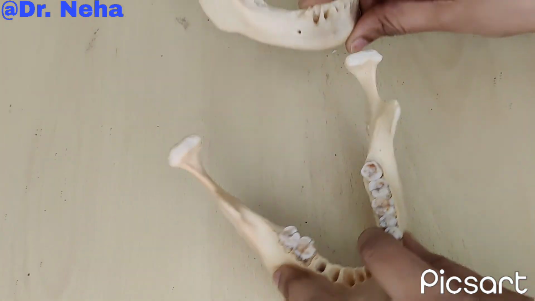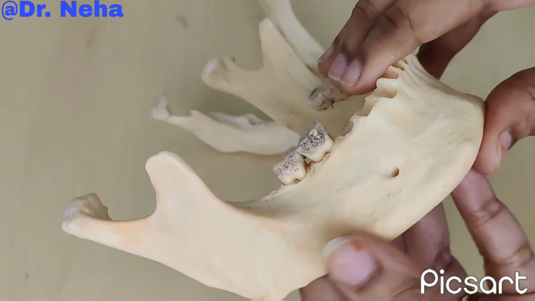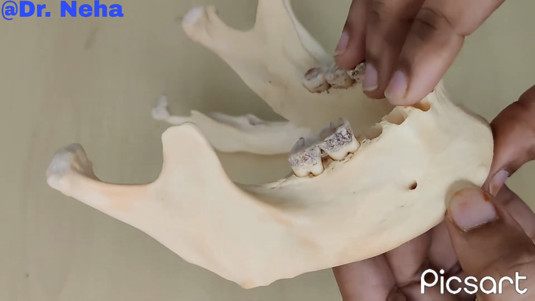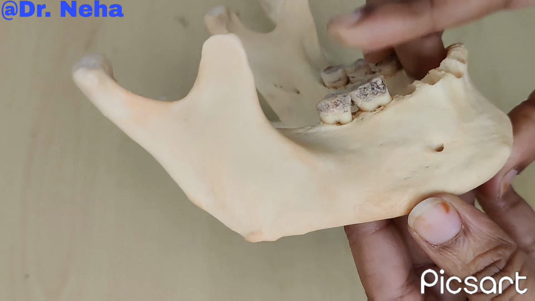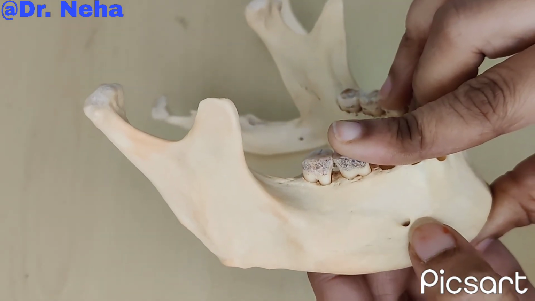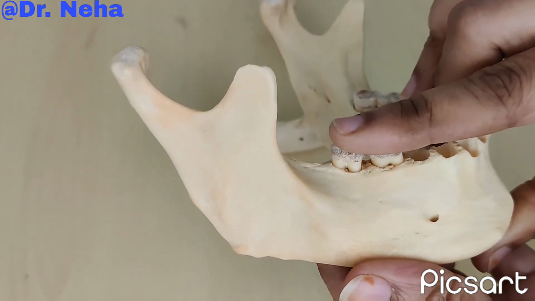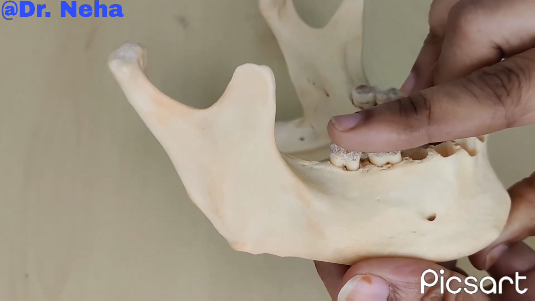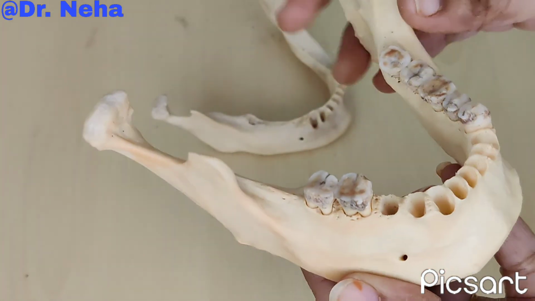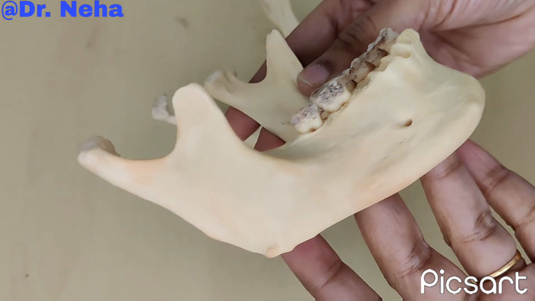In case of an adult mandible, here we can see because of the eruption of the teeth and development of lower and upper borders, the mental foramen lies midway between the upper and the lower borders of the body of mandible. So this is the mandible which belongs to an adult person.